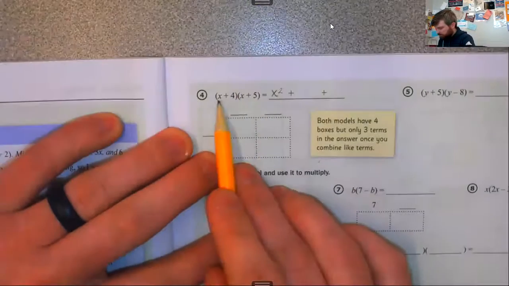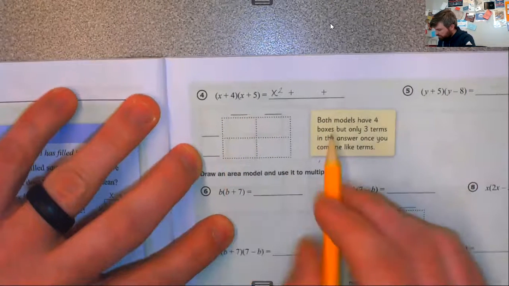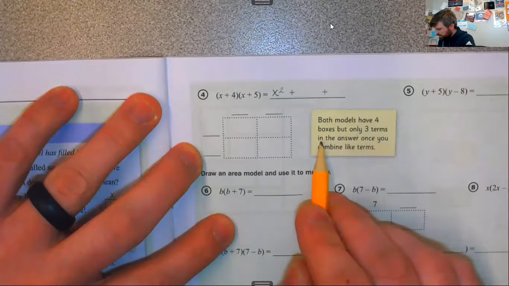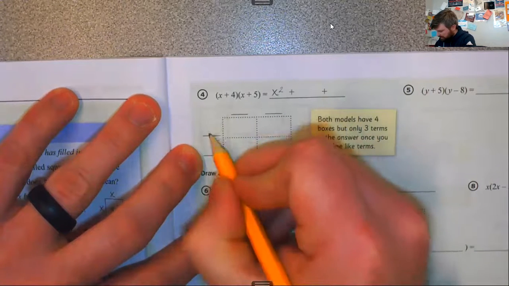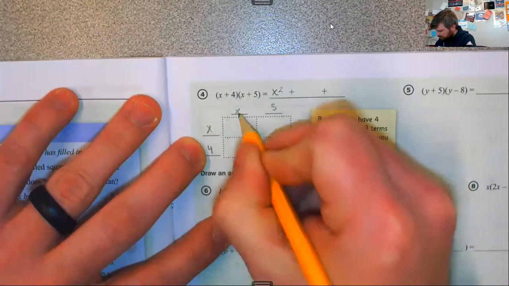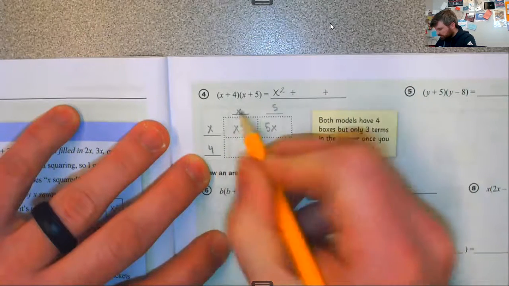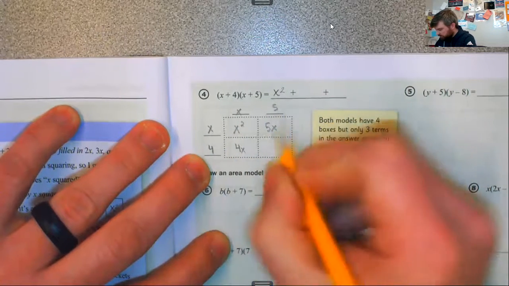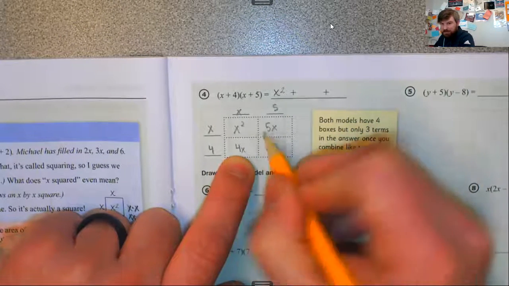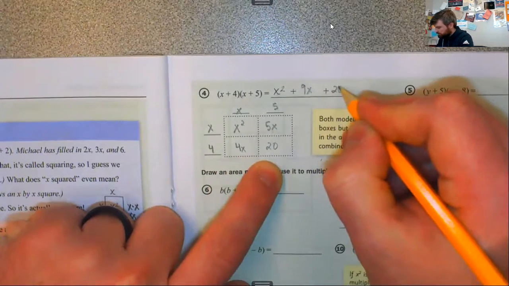Over here we have x plus 4 times x plus 5. Both models have 4 boxes, but only 3 terms in the answer once you combine like terms. So we've got x and 4, x and 5. X times x is x squared. X times 5 is 5x. 4 times x is 4x. And 4 times 5 is 20. Now, these have the same letters in them, so I can combine those. I can add them. They are like terms. So you got x squared plus 9x plus 20.